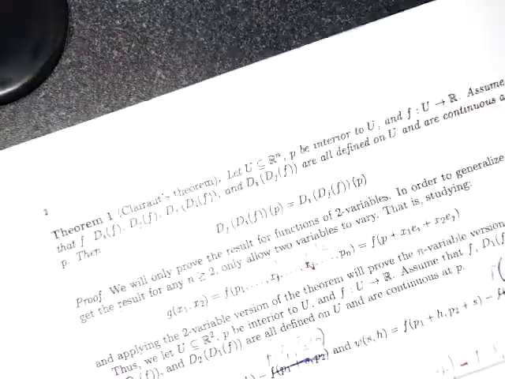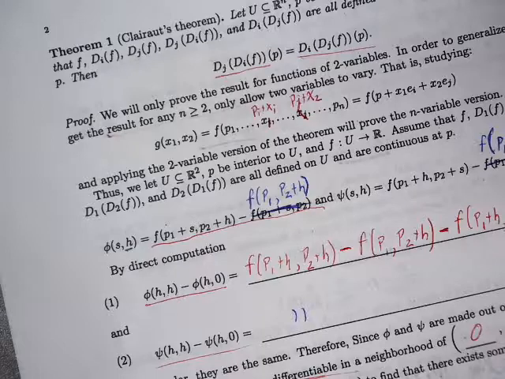The h changes, so it'll be d1 of f. I'm secretly using the chain rule here, since this is a composition of functions. So d1 of f evaluated at (p1 plus h, p2 plus s), minus d1 f evaluated at (p1 plus h, p2).